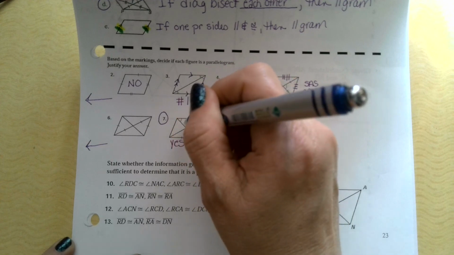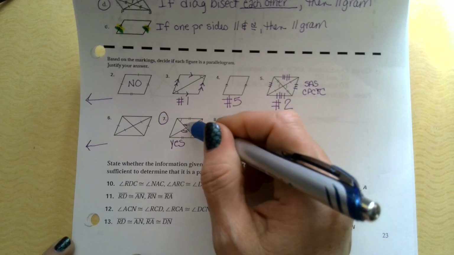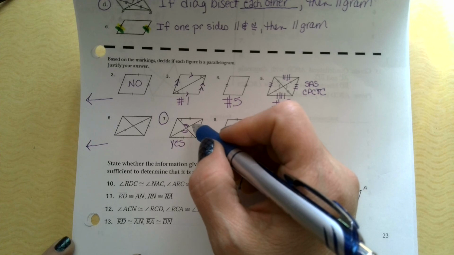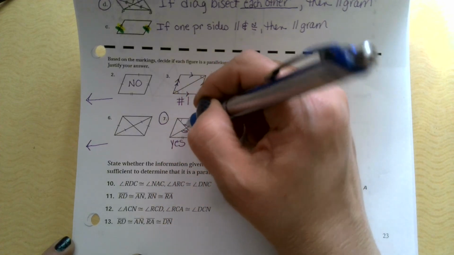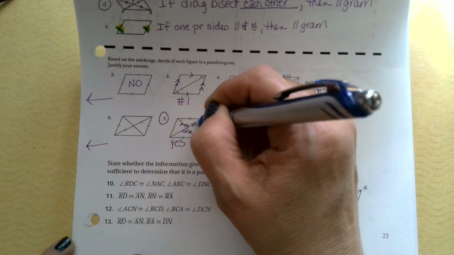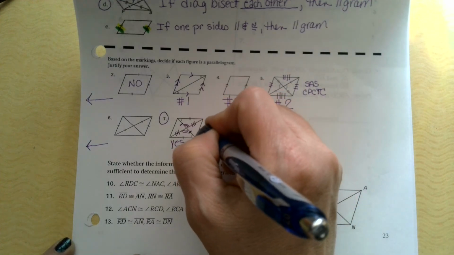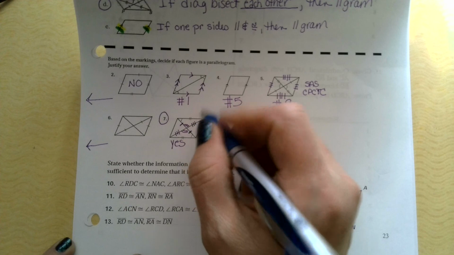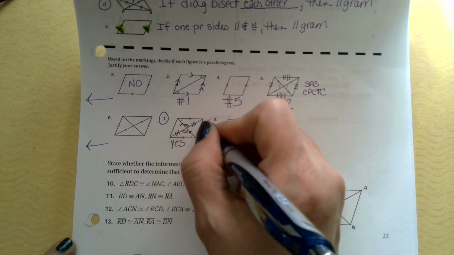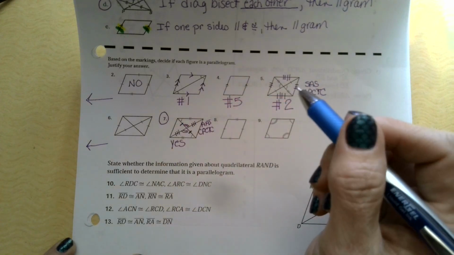So I have vertical angles that I could mark, and then I have angle, angle, side. So I can mark the diagonals. I could say this diagonal is equal to this diagonal, and I could say this diagonal is equal to this diagonal because of CPCTC. CPCTC tells me, after I have the angle, angle, side, that I have those diagonals congruent. I don't know anything about this piece just yet, but I could show those two pieces are equal as well.